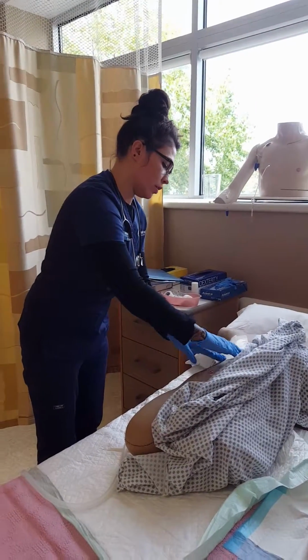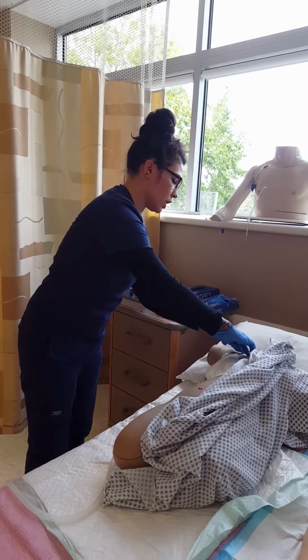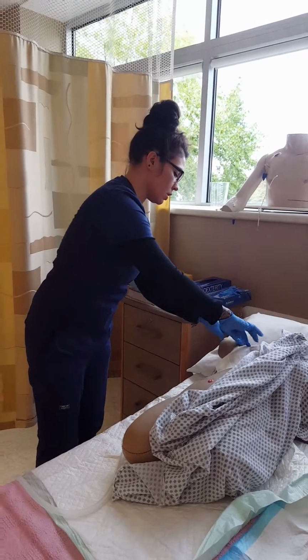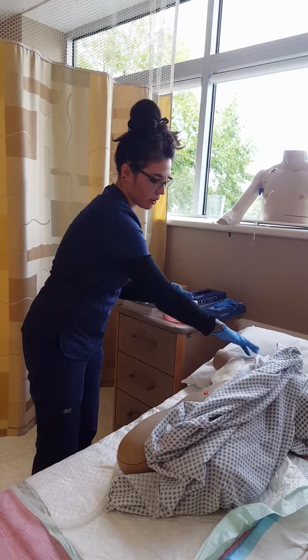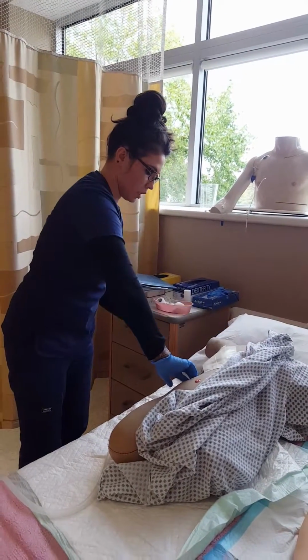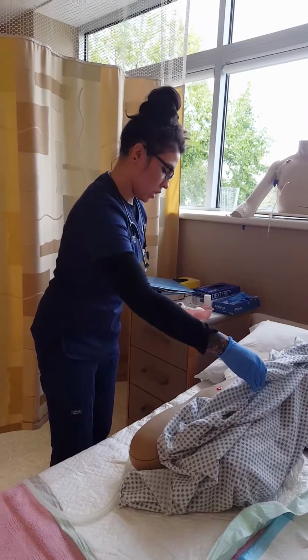And I would palpate for any crepitus, which sounds like popping or cracking like Rice Krispies. And you want to go all the way up because air can travel. And this is all good. Okay, thank you.